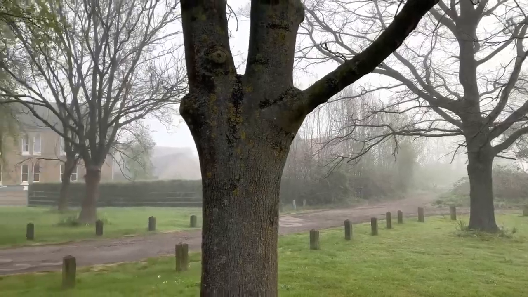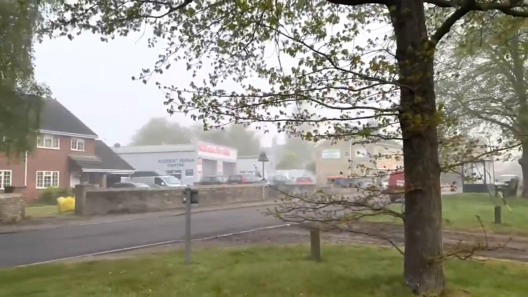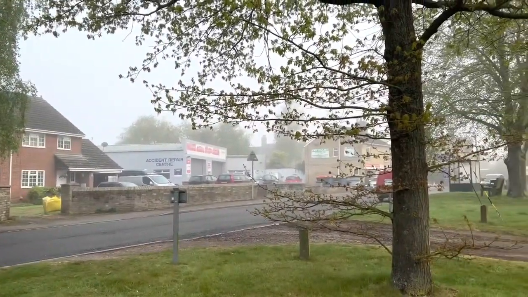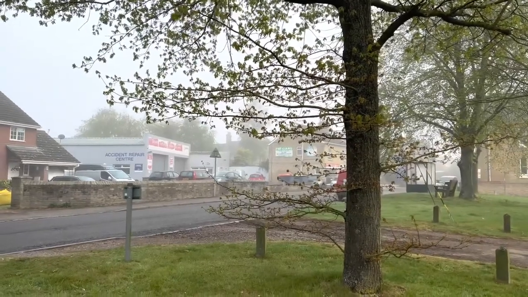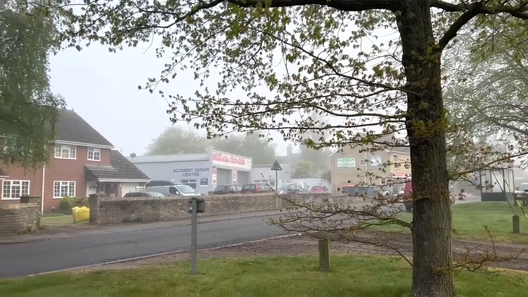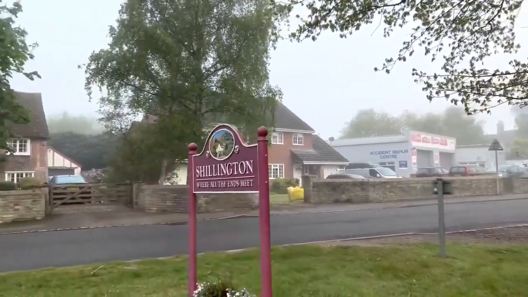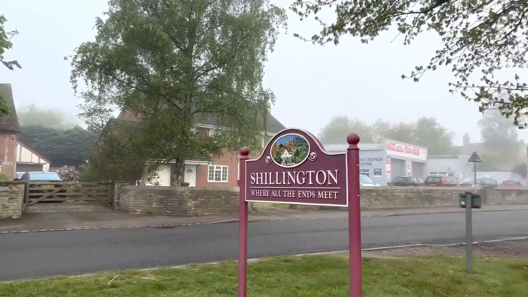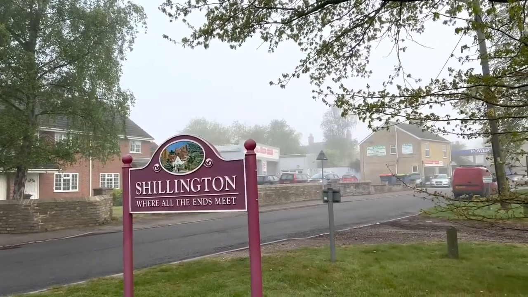of Shillington onto the high road here. And if you take a right turn up there, you come to some shops. There's a pub up there. It's a really nice church that's worth having a look around, and it's a pleasant little village actually, well worth spending an hour or so having a look around.